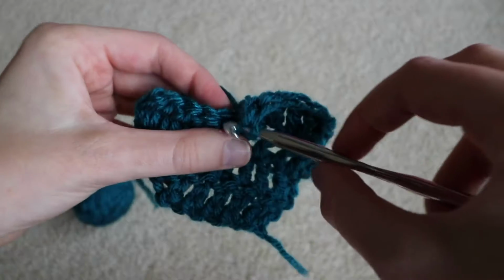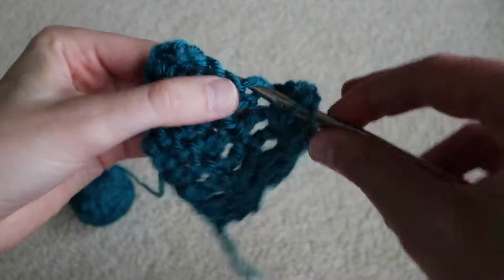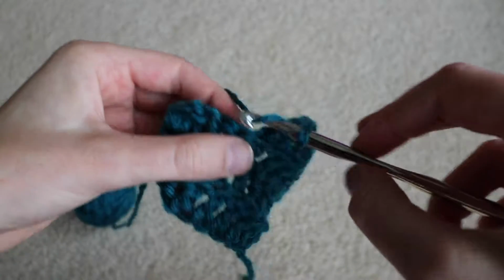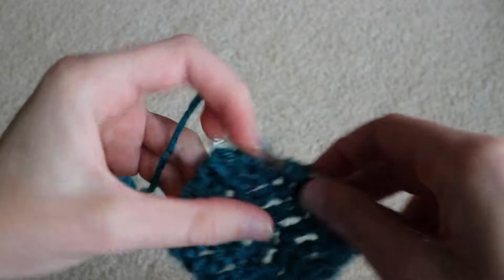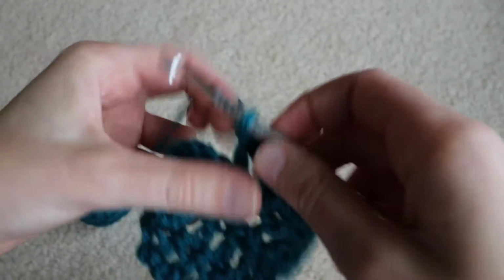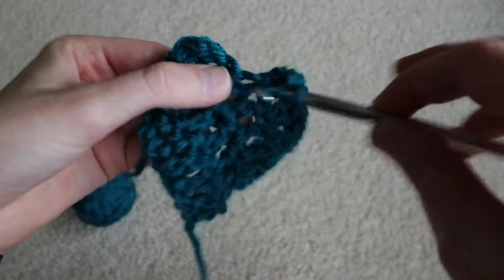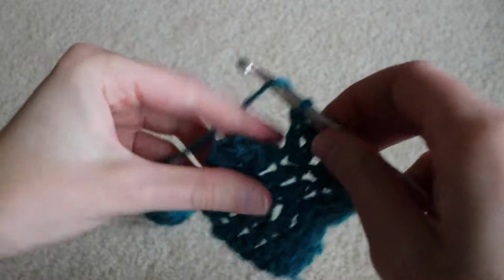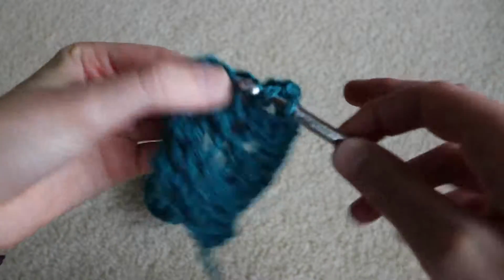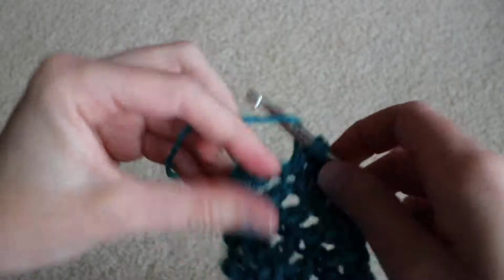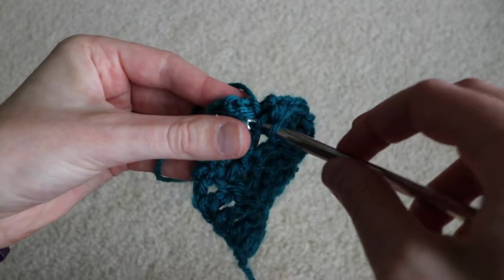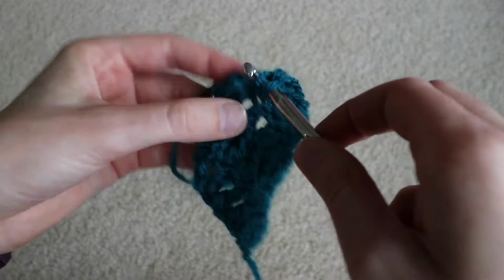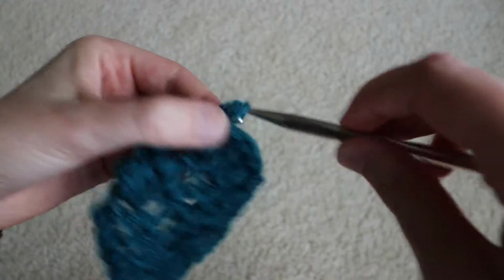I'm going to do 1 double crochet just like normal in the next spot. And then in this spot, once again, I'm going to do another increase. So work 2 double crochet in the same spot. And then I'm going to finish my row by doing 3 double crochet, meaning 1 in each of my last 3 spots. Sorry, I should be careful with how I word this. So I'm not doing any more increases on this row.